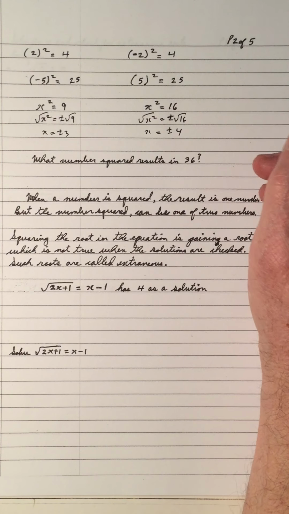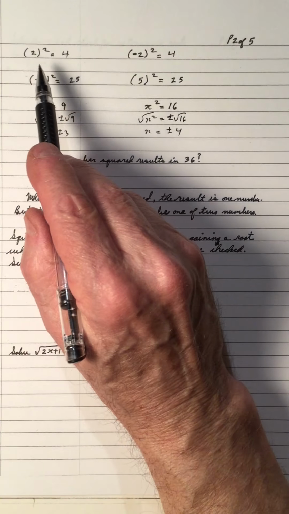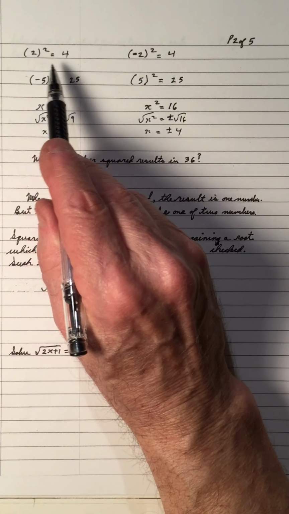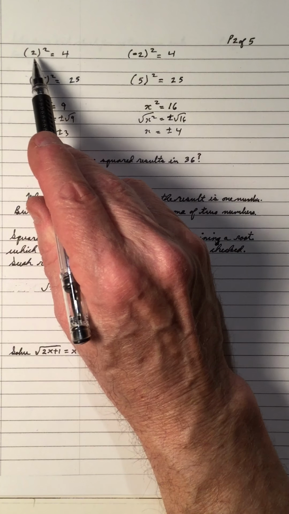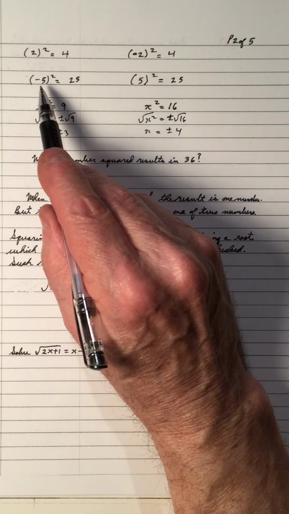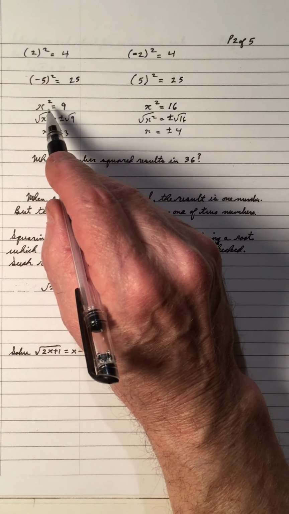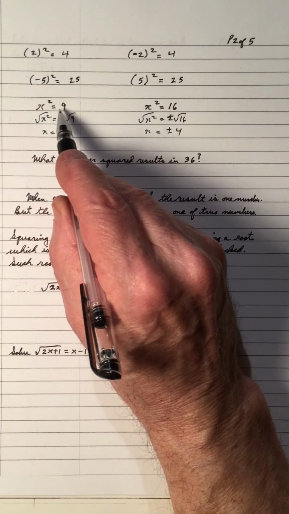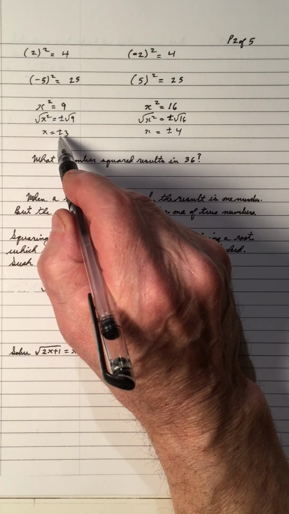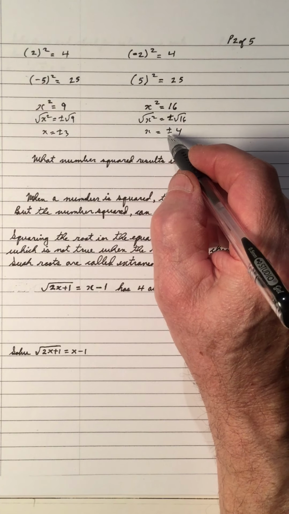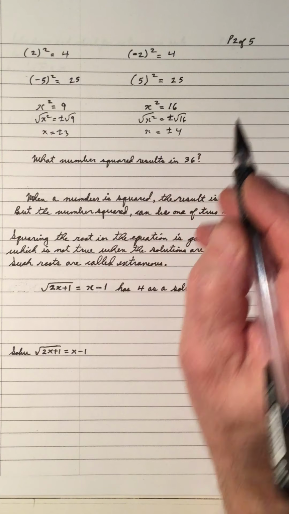So notice, if you square, there are two numbers that can be squared to give you 4: 2 or negative 2. Two numbers you can square to get 25 are 5 or negative 5. So if you're given the equation x squared equals 9, there are two values. If x squared is 16, you get two values, plus or minus 4.